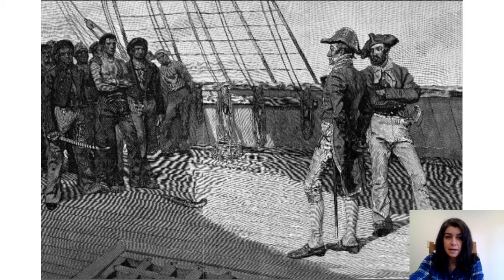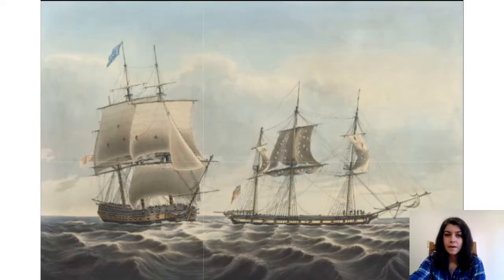They even seized many U.S. sailors. This practice of forcing men into the British Navy was called impressment. The impressment of U.S. citizens upset the American people and the U.S. government. As time went on, the United States found that it was losing more and more valuable cargo, sailors, money, and even ships. They demanded that the British stop impressing American sailors, but the British refused.